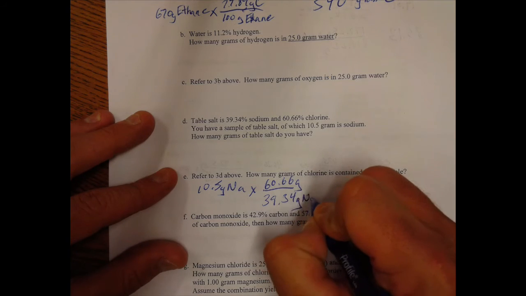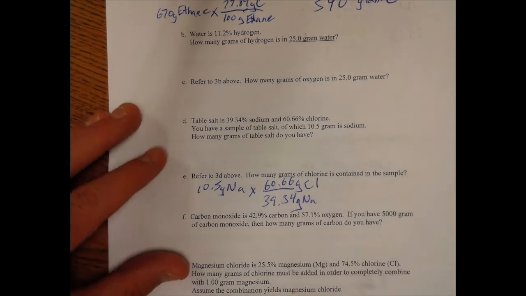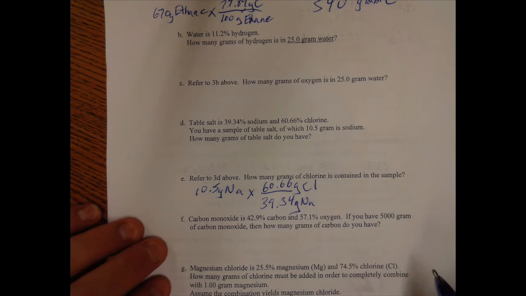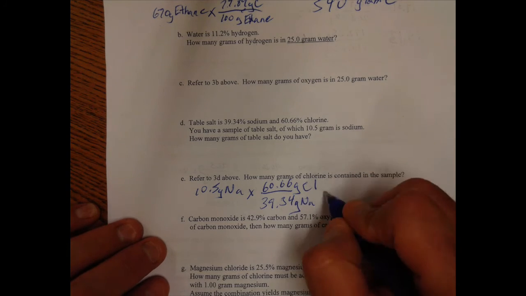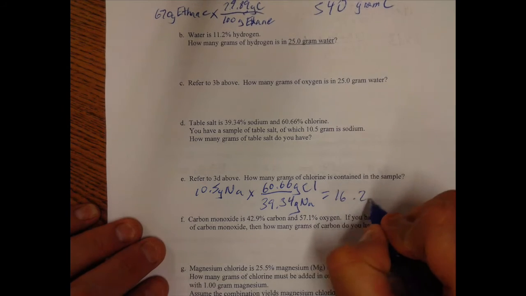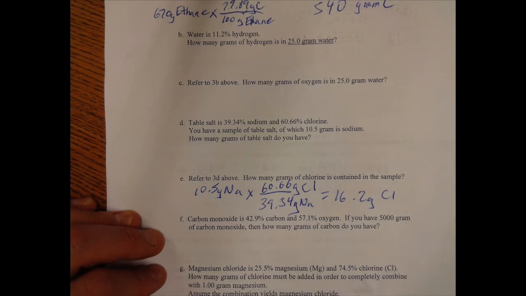This is where it does become important, because numbers start looking the same. It does become important that you make sure that you label your things. 10.5 divided by 39.35 times 60.66. It's about 16.1862. Three significant digits based off of this. 16.2 grams of chlorine.